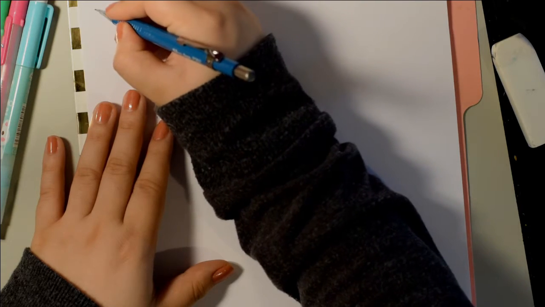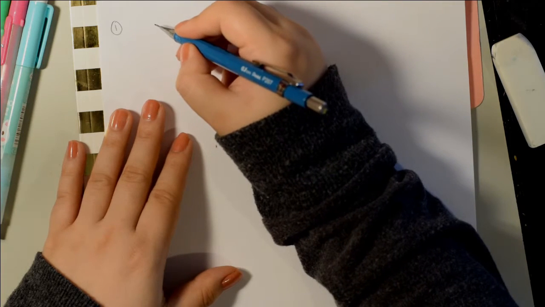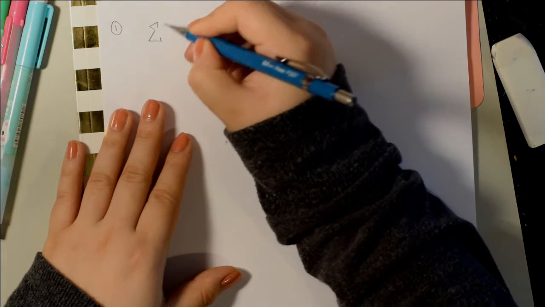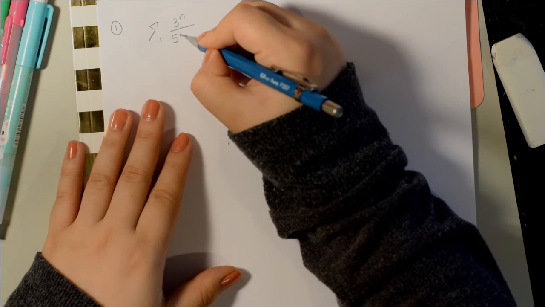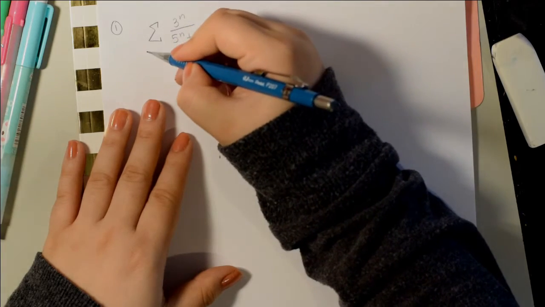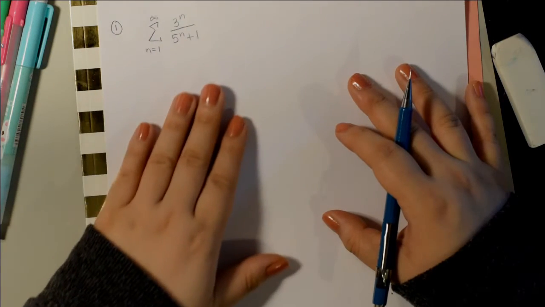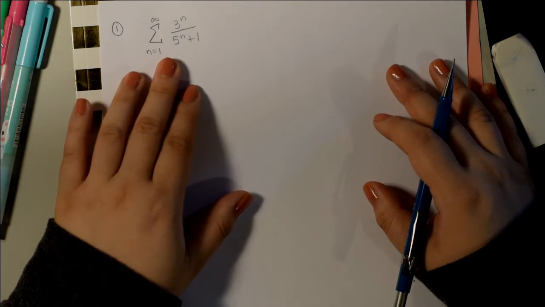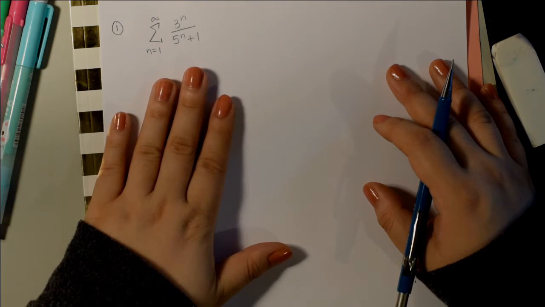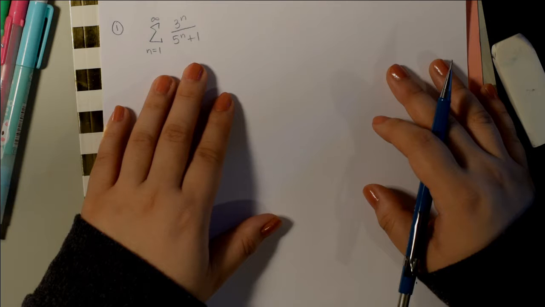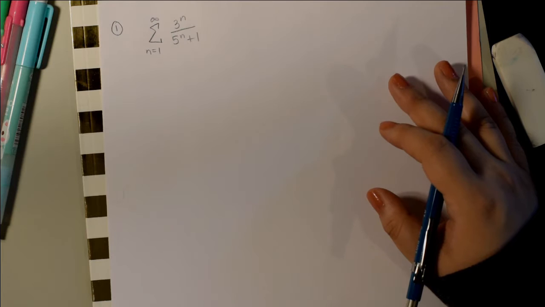So number one: the sum of 3 to the n over 5 to the n plus 1, for n equals 1 to infinity. So the question is, does this converge or diverge? Diverge just means it doesn't converge. So does this converge or diverge?